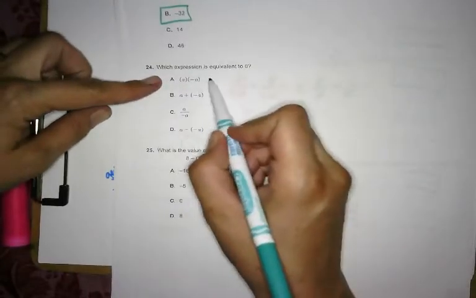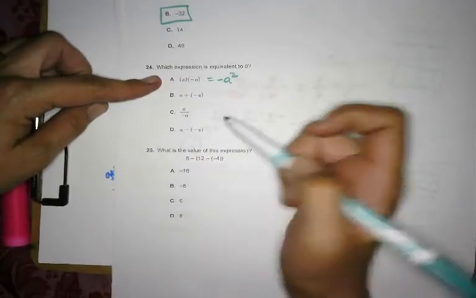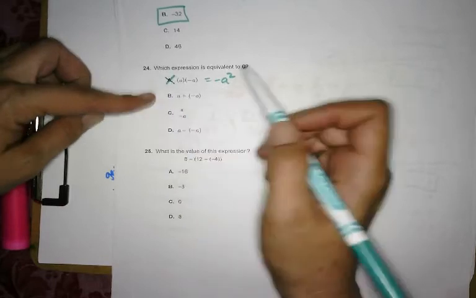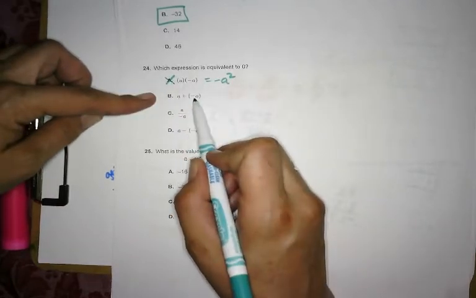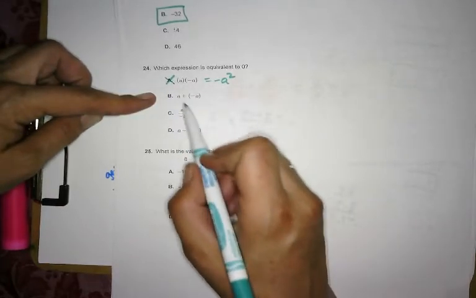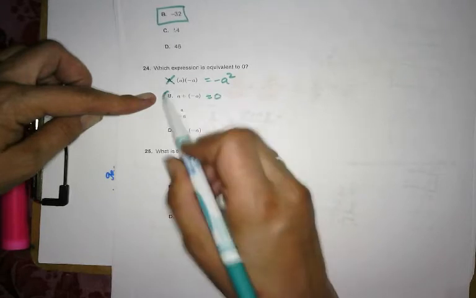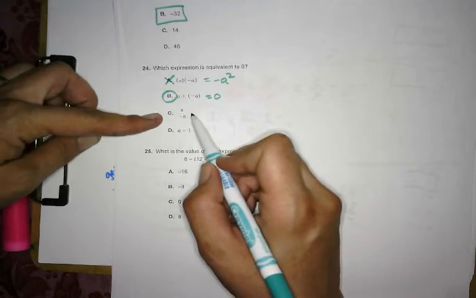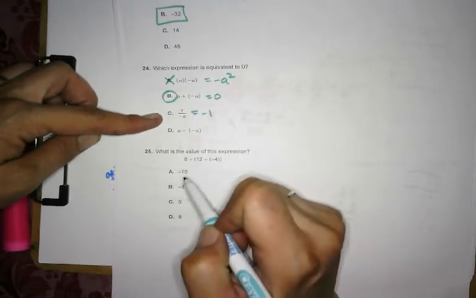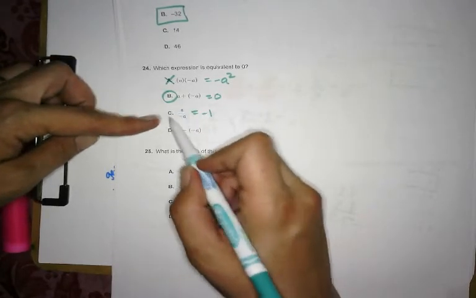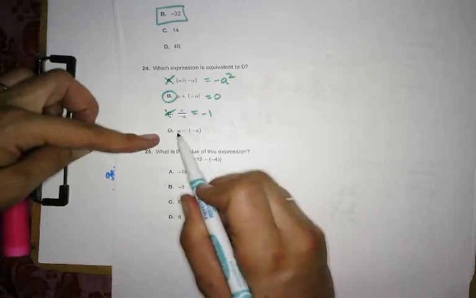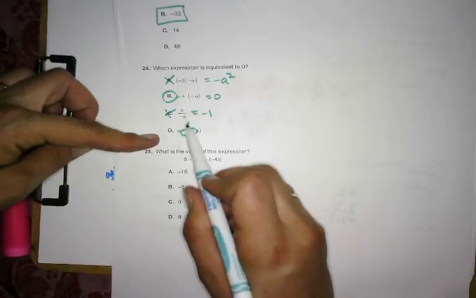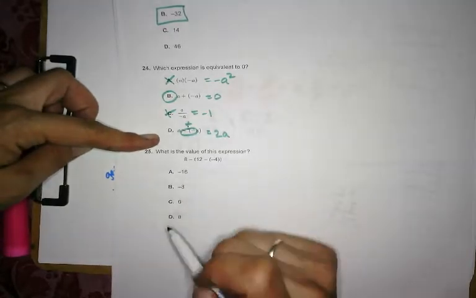Which expression is equal to 0? So, a times negative a is like negative a squared. So that's not true. A plus a negative a, so this is like adding the opposite, right? So this does equal 0. Which means these shouldn't, but let's double check. So a divided by negative a is negative 1, right? Because the a's cancel out, but you have that negative sign left. And then a minus a negative a, this is really plus. So this is the same as saying 2a.